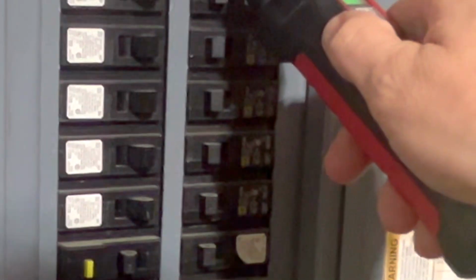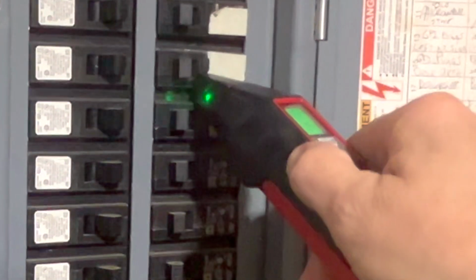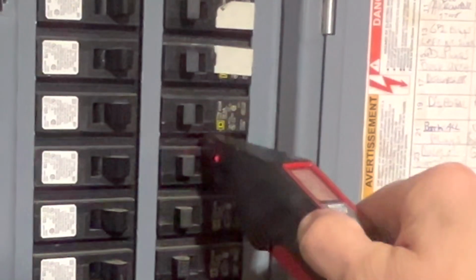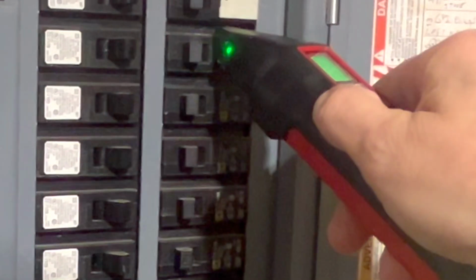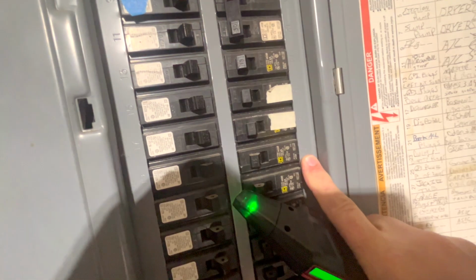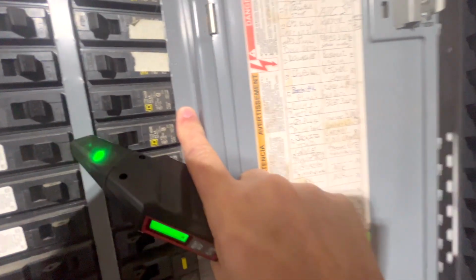See, it's longer in tone. On this one, but not on this one. So this one is number 20, right there. And if we come over here, this is our check. Number 20 says kitchen lighting.